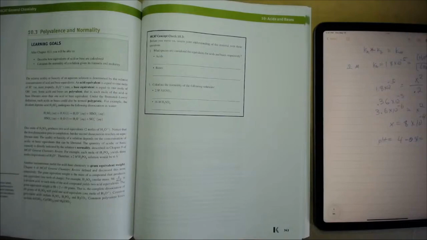Common polyvalent acids include H2SO4, H3PO4, and H2CO3. Common polyvalent bases include Al(OH)3, Ca(OH)2, and Mg(OH)2.